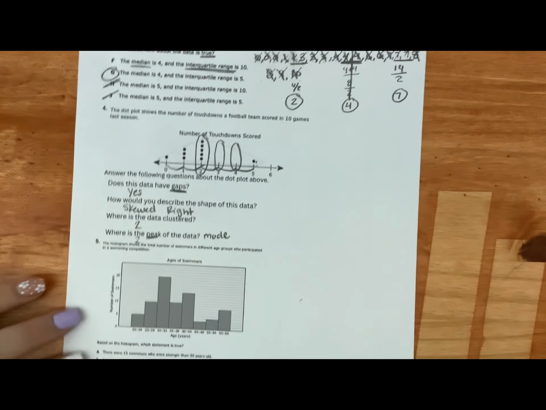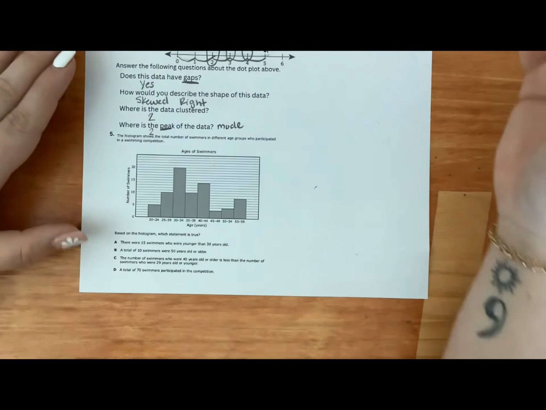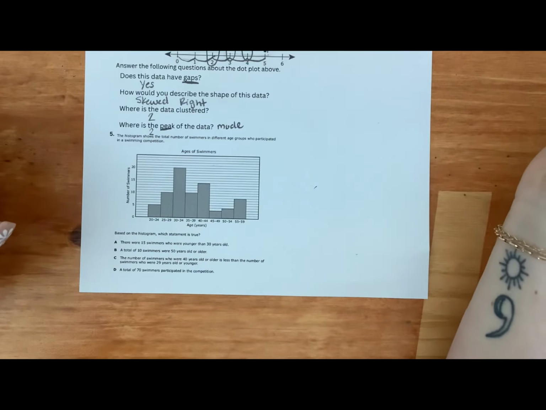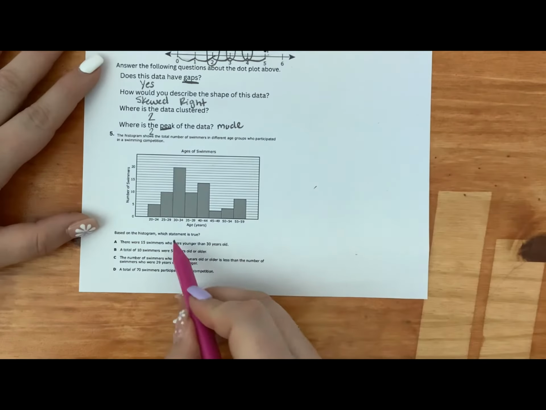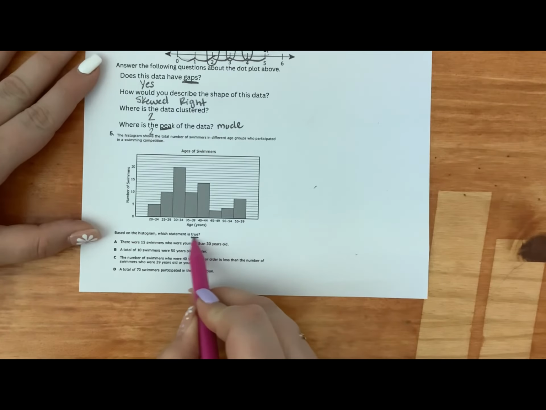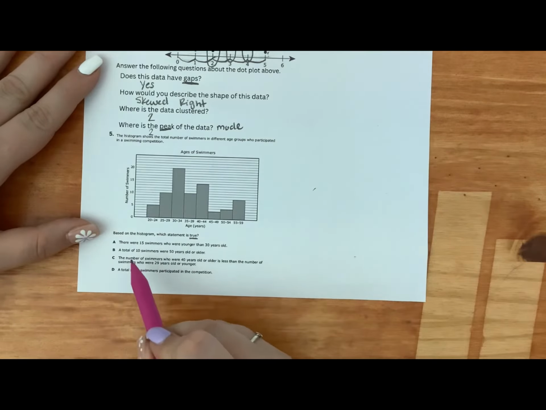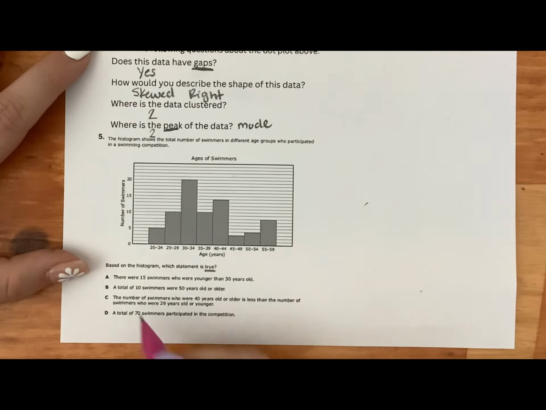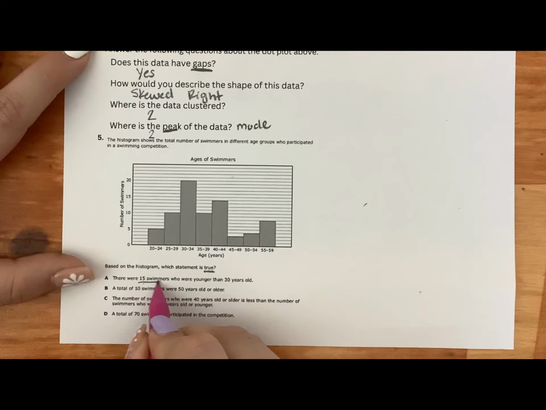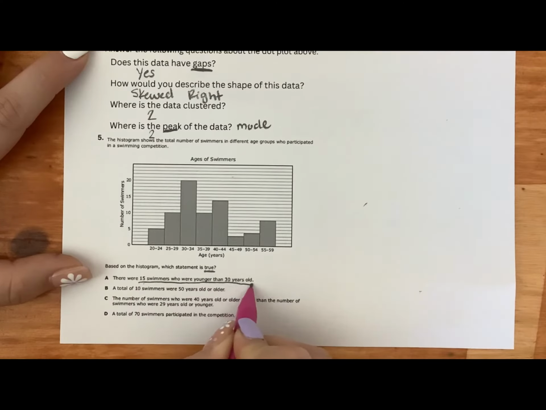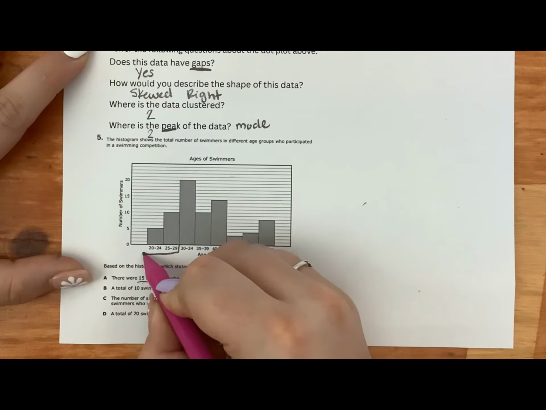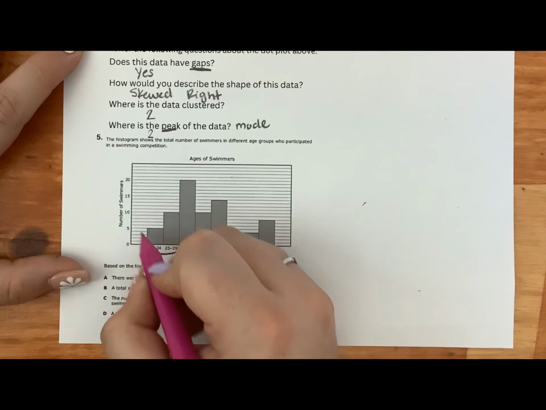Okay, going on to number 5. It says the histogram shows the total number of swimmers in different age groups who participated in a swimming competition. Based on the histogram, which statement is true? So this is another one. We have to watch each of our answer choices to see if it's true or false. There were 15 swimmers who were younger than 30 years old. So if I look at 30 years old and younger, I have to figure out how many swimmers.